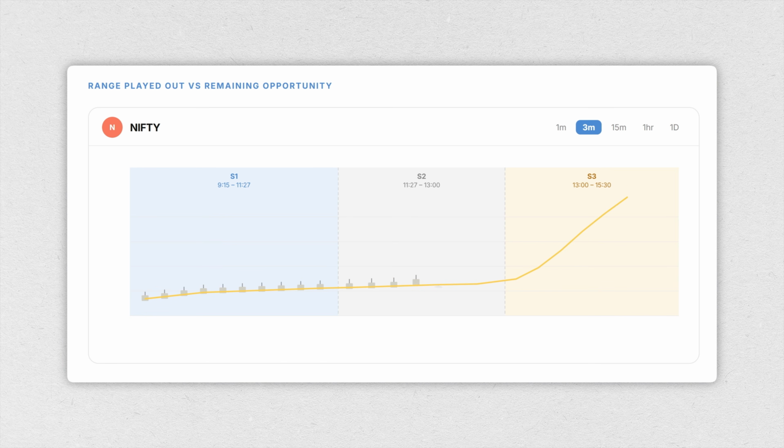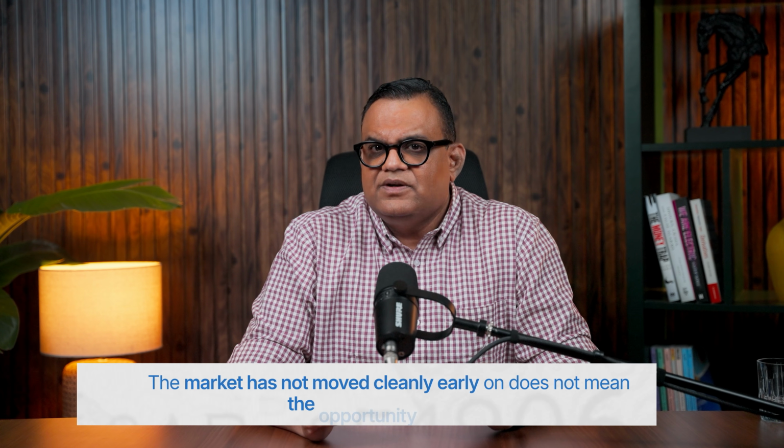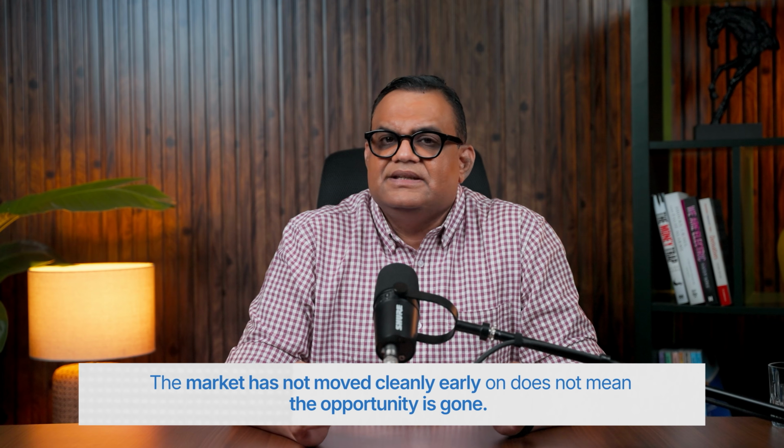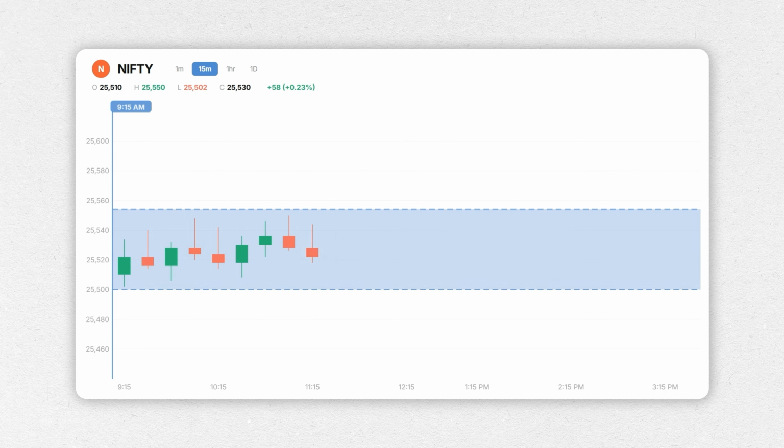This is where tracking the range as a percentage of the average range becomes useful. For instance, if you're still in S1 and only about 30 to 40% of the day's average range has played out, it tells you that the possibility of a meaningful move later in the day is still open, particularly in S3 more than S2. In other words, just because the market has not moved cleanly early does not mean the opportunity is gone. That said, there will also be days when the market remains tightly coiled in a narrow range for almost the entire day.